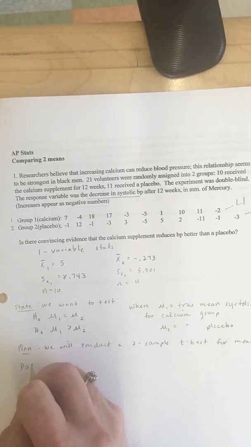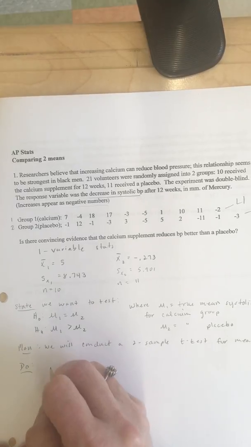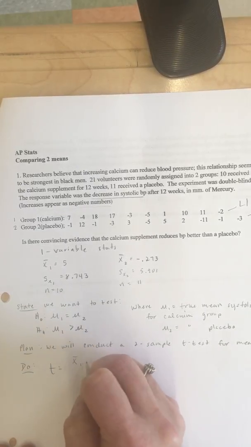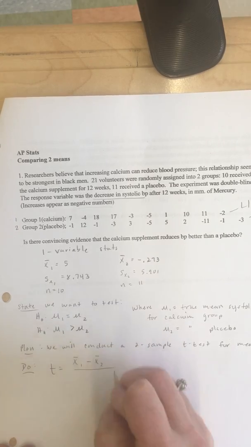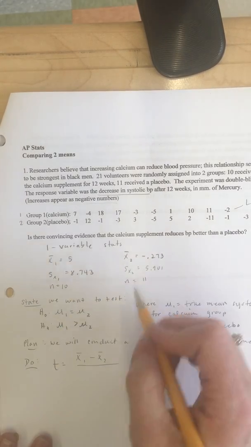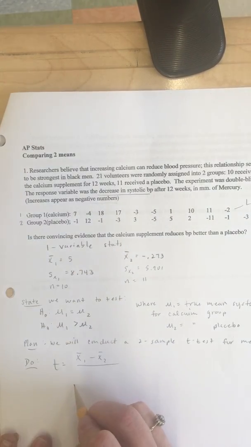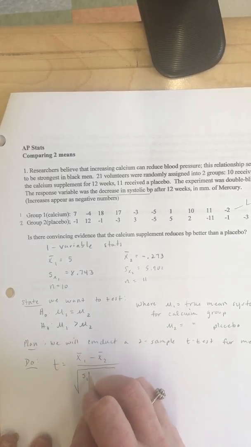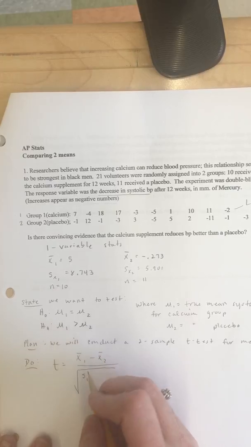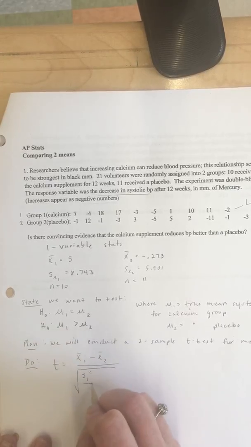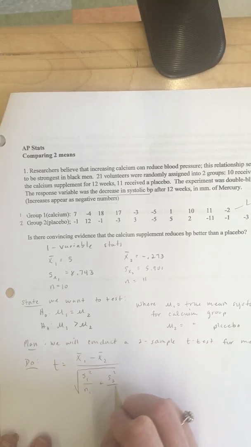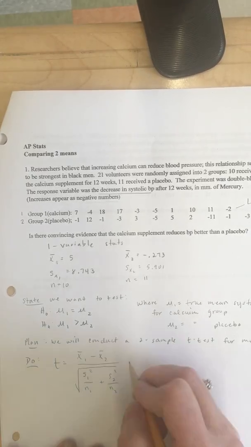All right, I'm skipping to do. So you are going to find a t-value, and you're going to do that by subtracting the means that you get up here, these little x bar 1 and 2, divided by the square root of the standard deviation squared over n1 and the standard deviation of the second distribution squared over n2.